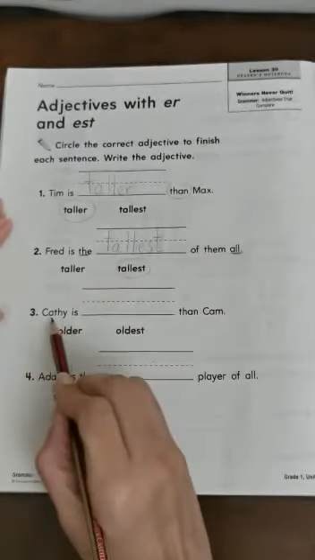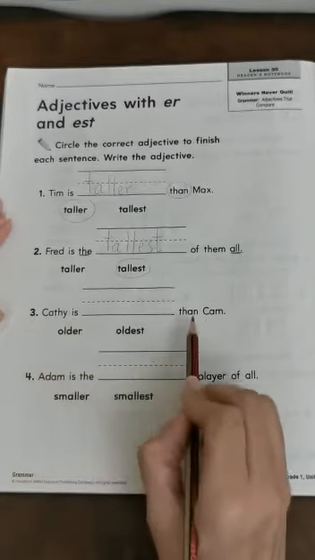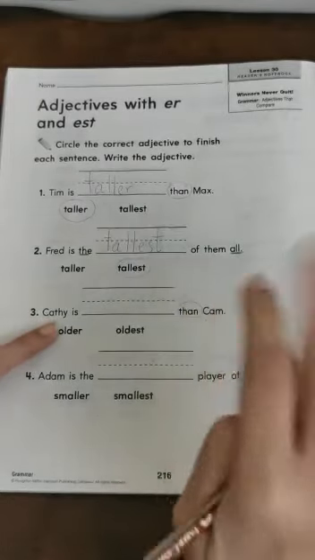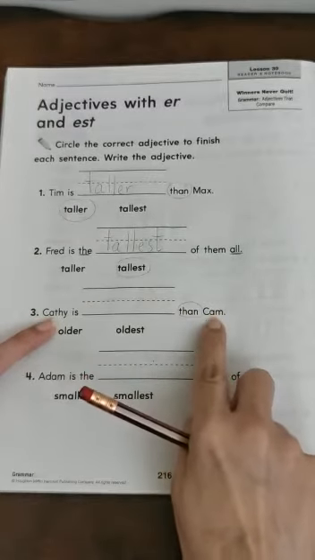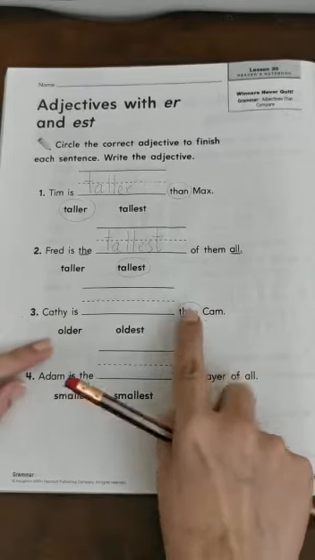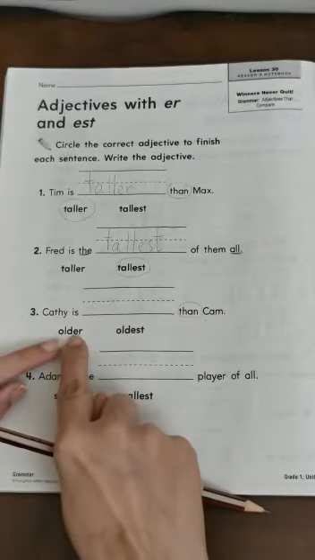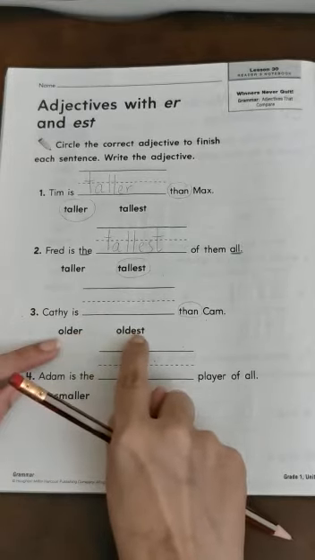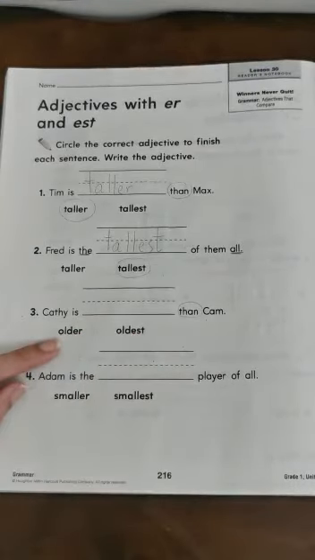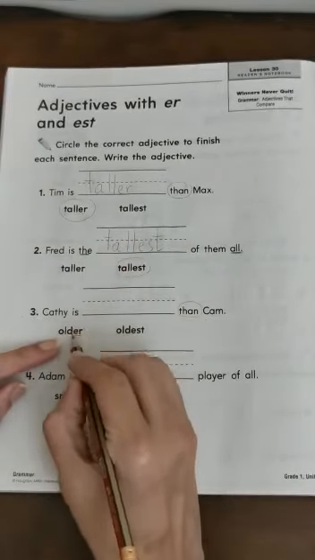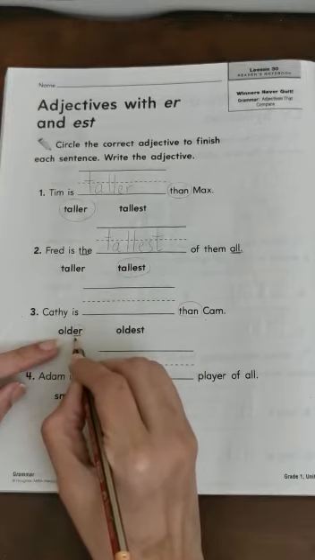Number 3. Kathy is blank than Cam. I'm talking about two, Kathy and Cam, only two. And I have than. So I choose older or oldest. Er or est. Yes, only two. It means I add er. I add only two letters.